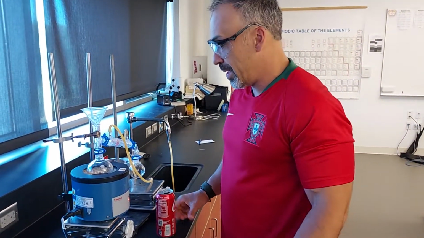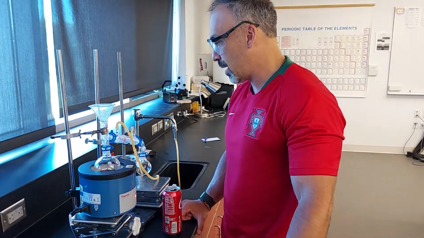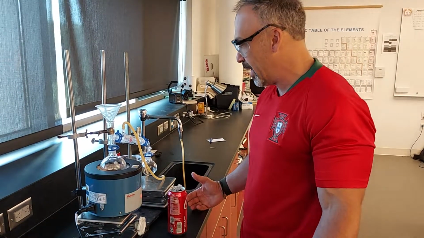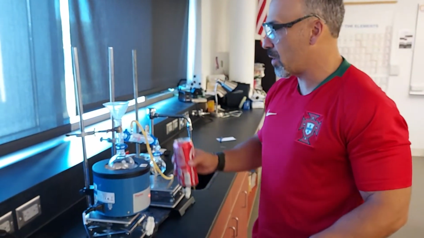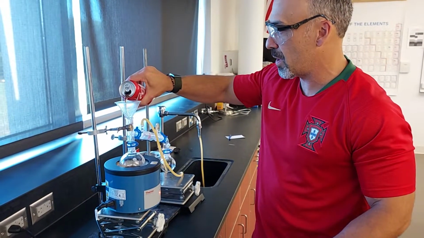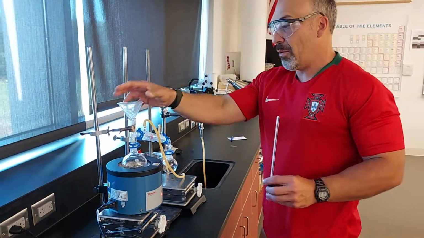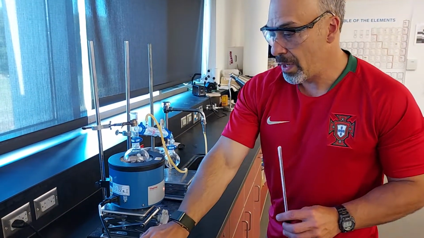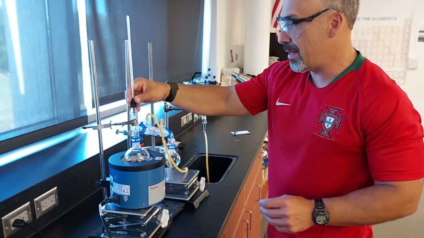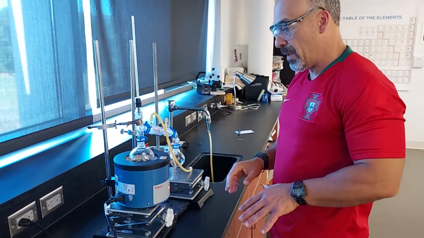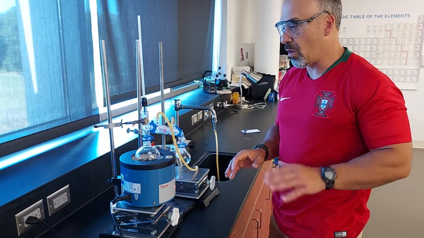All right, so since I can't have the Coca-Cola, Mr. Fall suggested we distill it. So what we're going to do is add the Coca-Cola to this funnel, which is going to put it in this round bottom flask. And then we're just going to heat it up, and we're going to capitalize on the idea that this mixture has a bunch of different things in it with all different boiling points.